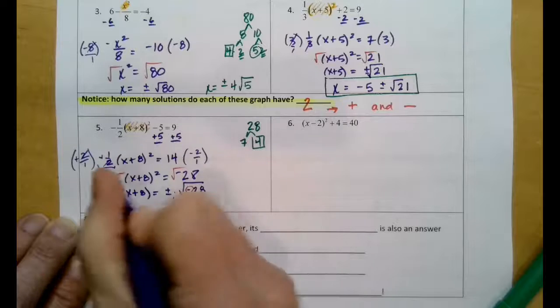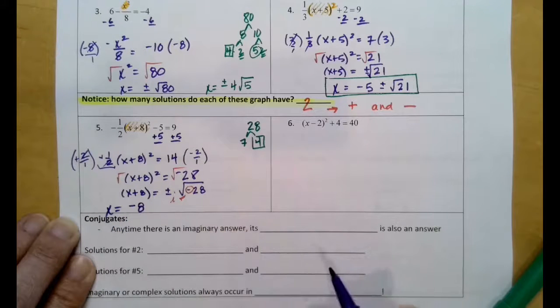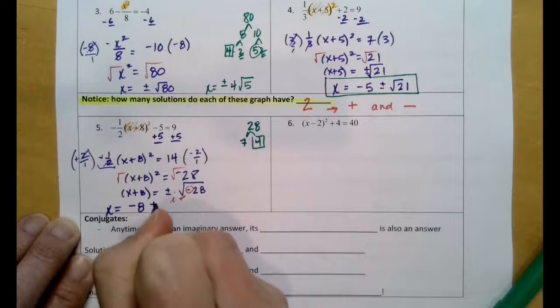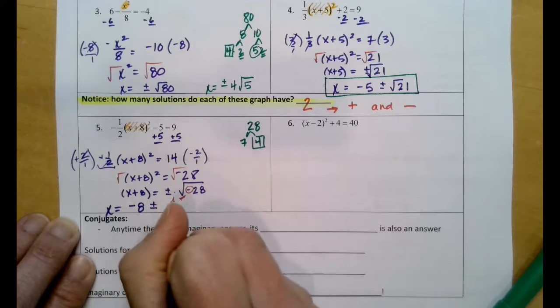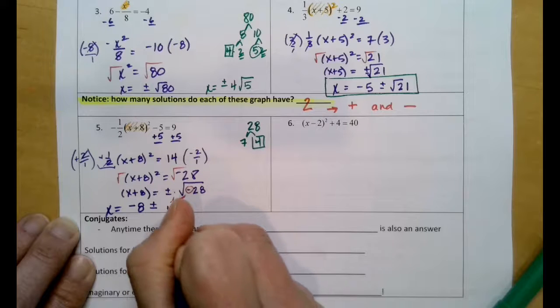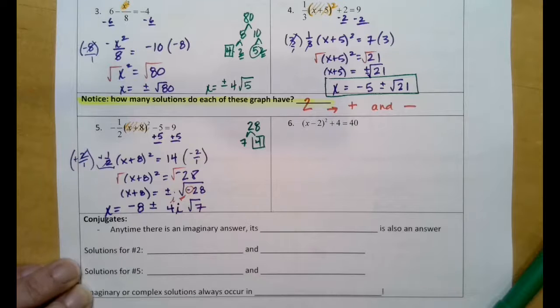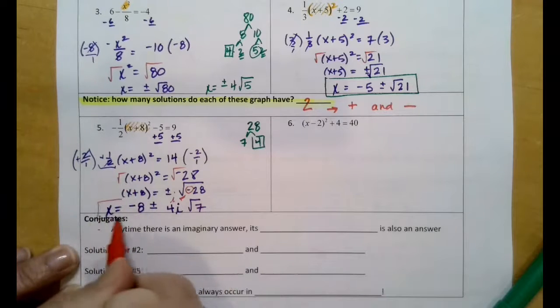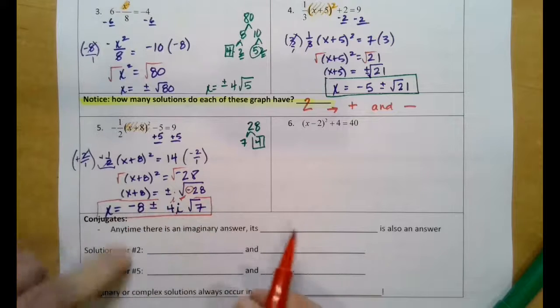So let's talk about this all at one time. x is equal to, I'm going to subtract 8 from each side. And he's going to plus or minus. This 4 comes out of the radical sign. My i is there. And 7 is left inside. That's a lot going on in that answer. So we need to make sure we understand where all that came from.